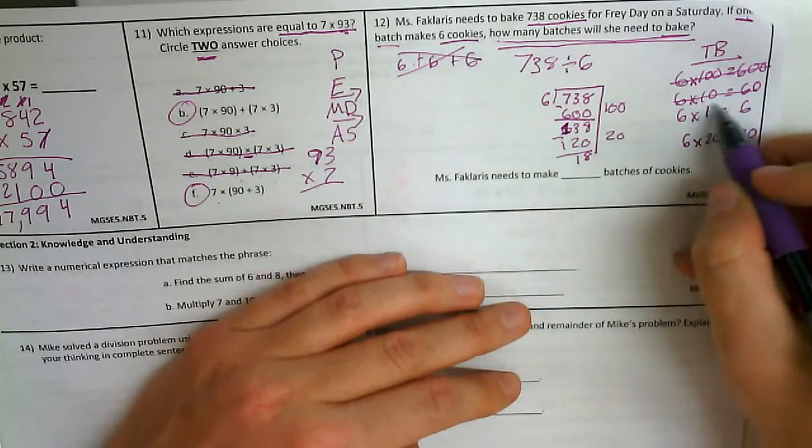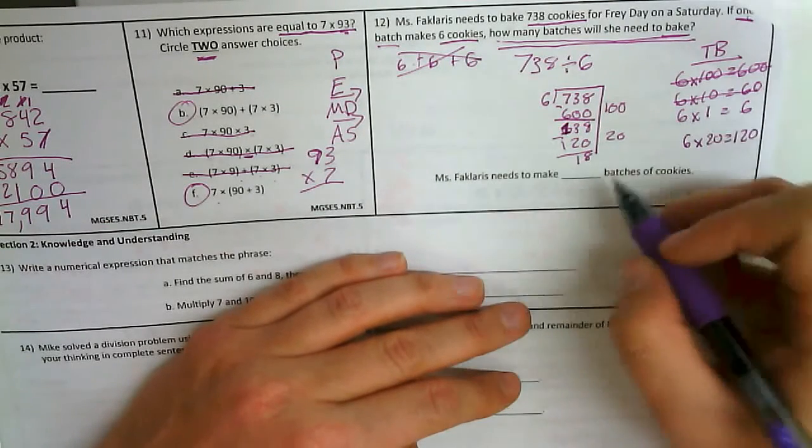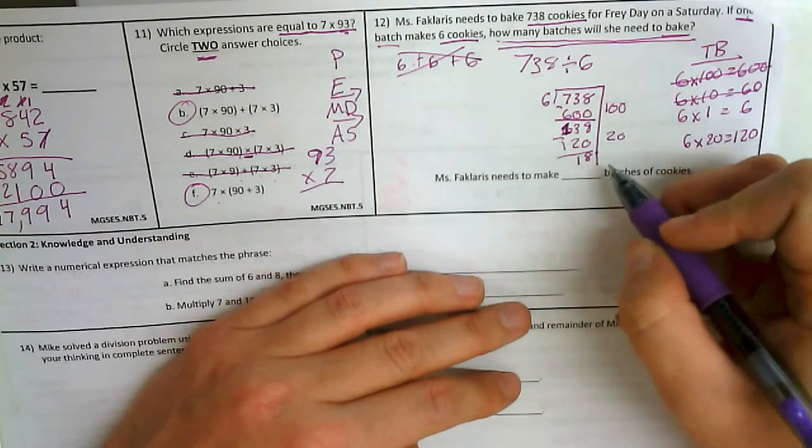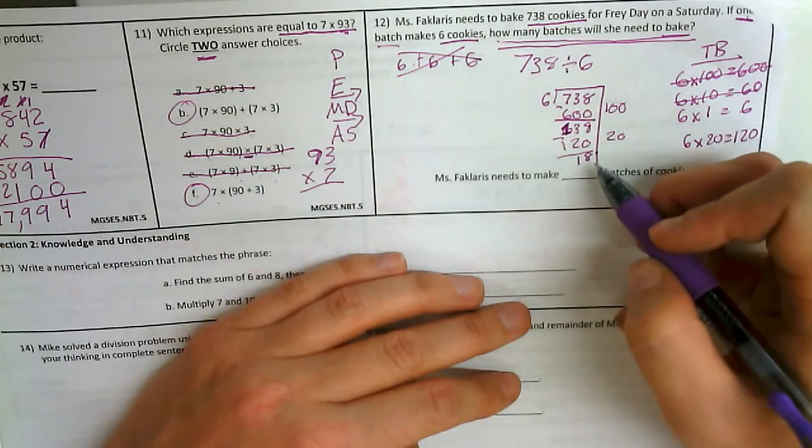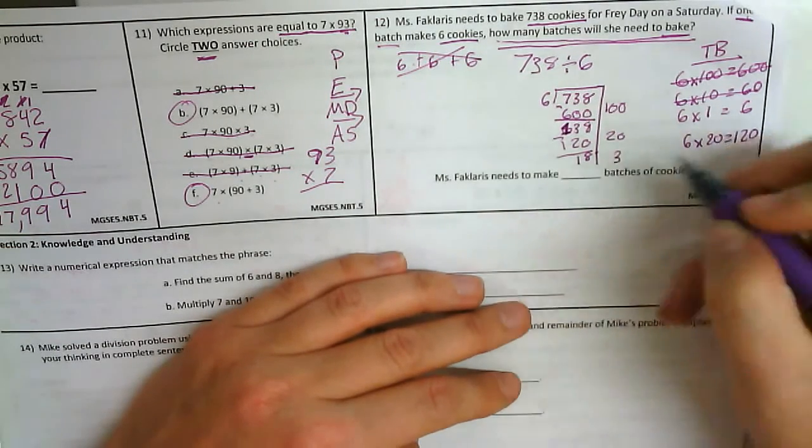Okay, I can't use my 6 times 10 anymore, so I'm down to 6 times 1. Now I'm using my multiplication facts. What times 6 gets me to 18? And I know that answer is 3.